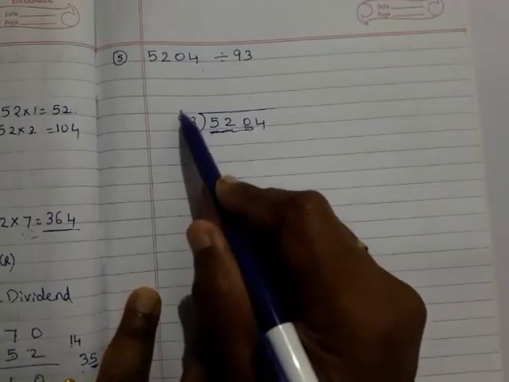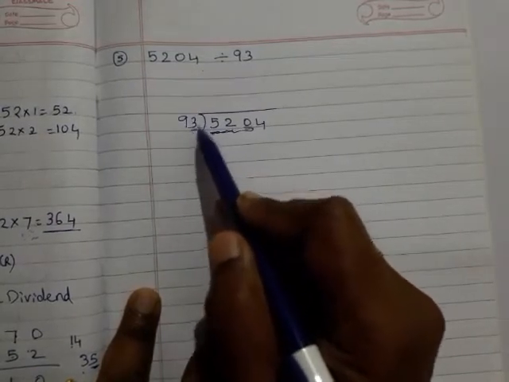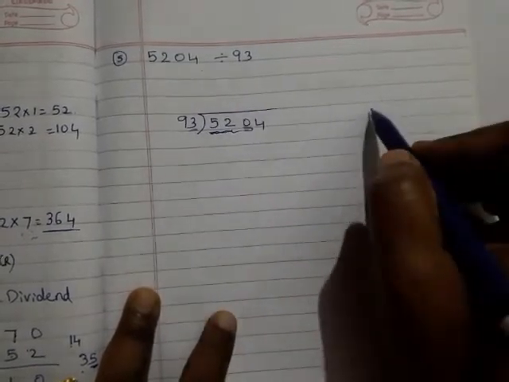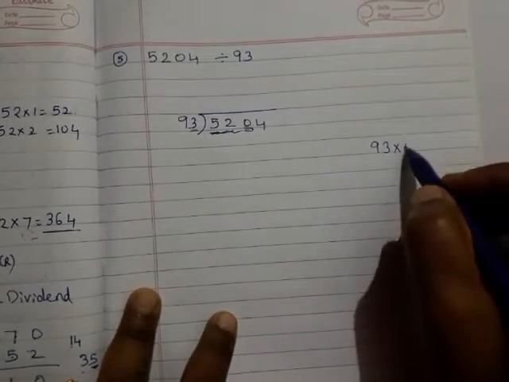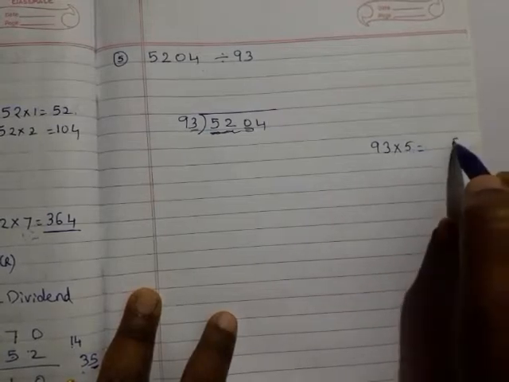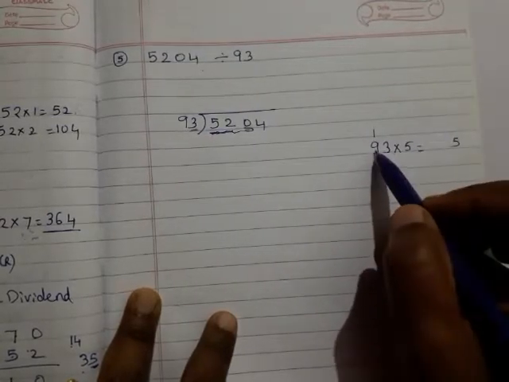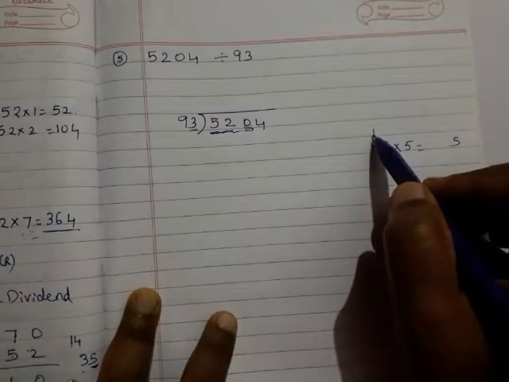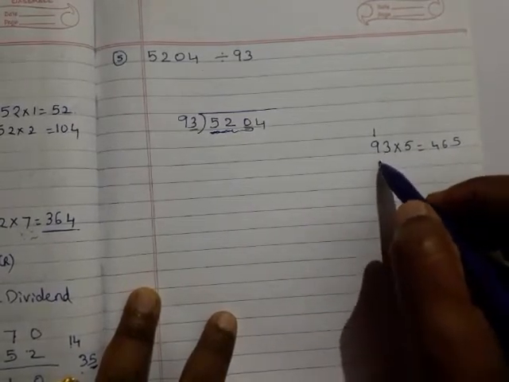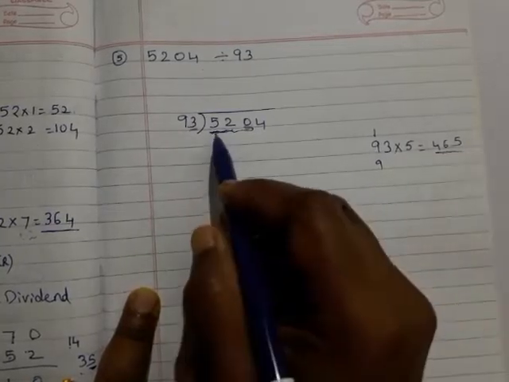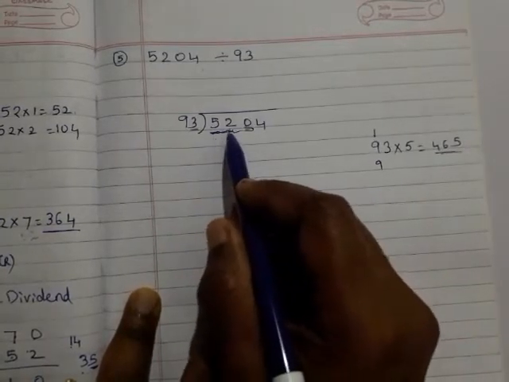9 5s are 45, we need to multiply with this divisor. So here 93. So just write here 93. 5 3s are 15, 5 9s are 45 plus 1 is 46. Now I'll just try. 465 is definitely less than 520.